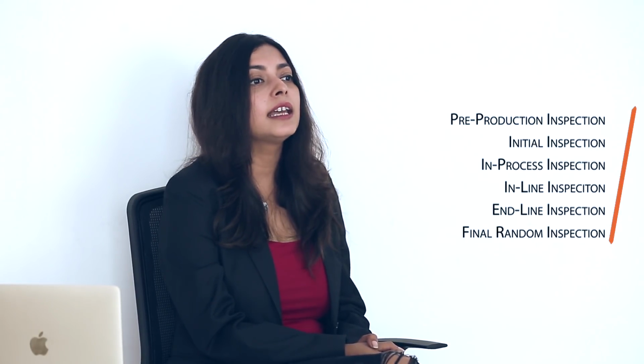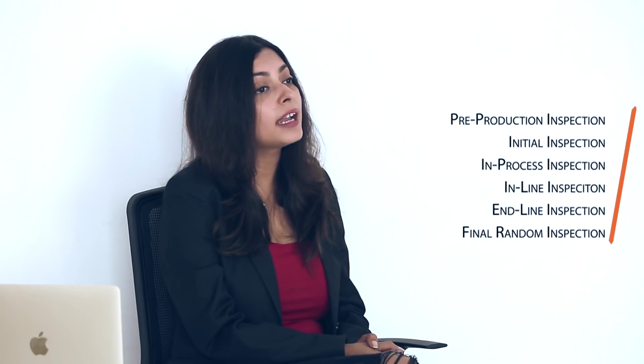And there is another inspection which is called final random inspection, which generally occurs when the garments are ready to be shipped. It is generally done by an external auditor. There may be various names for these stages by different manufacturers. However, the concepts remain exactly similar. In this video, we will discuss the first 2 stages, pre-production and initial inspection stage, in detail.